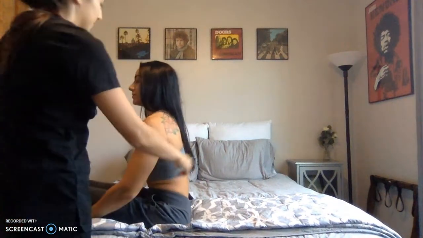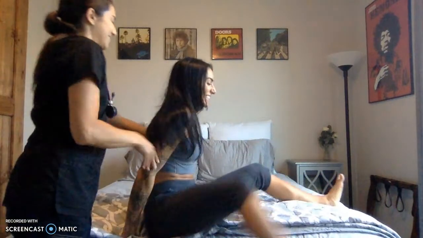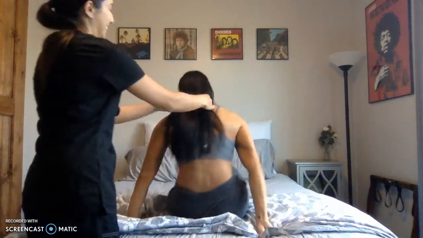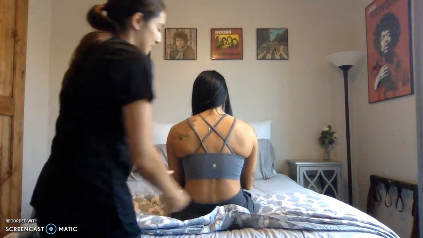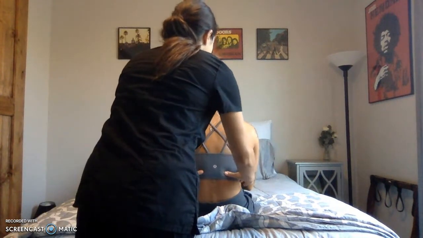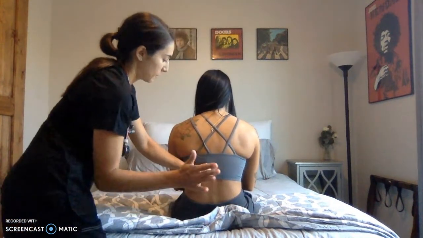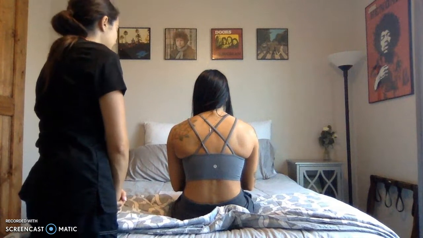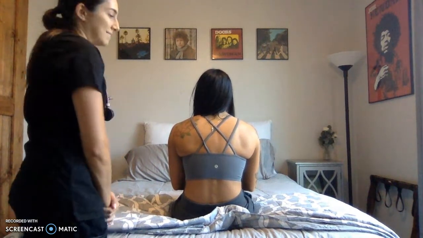So if you can, turn the other way, so the camera sees your back. Okay. And this is for CVA tenderness for the kidneys. So we're going to go right here on both sides. And do you notice any tenderness with that? No. Everything felt good? Mhm. Okay. Thank you.